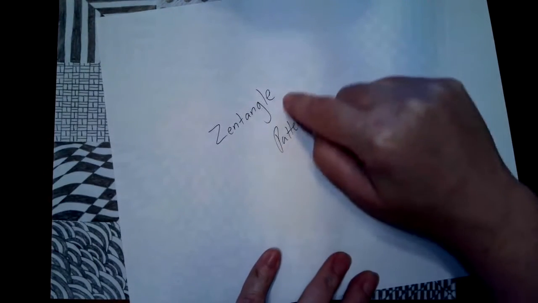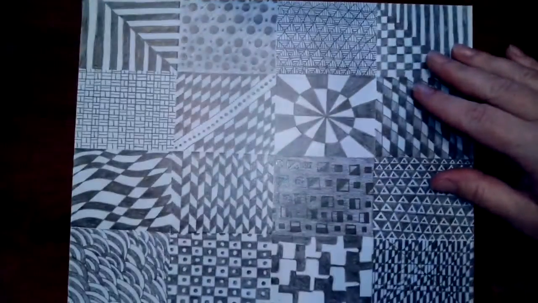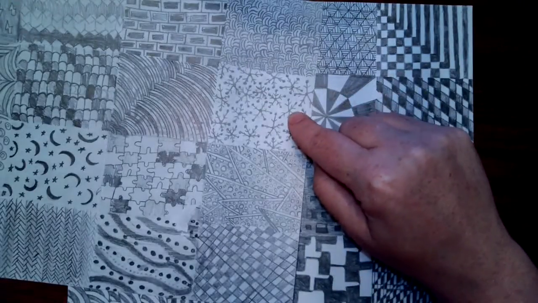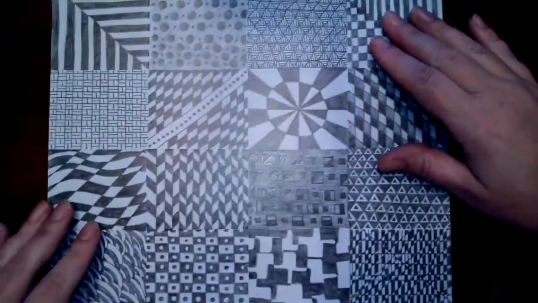But if you want to look for ideas online, type in Zentangle patterns and you're going to see all kinds of neat ideas that are available that you could use. So Zentangle patterns. So Google that if you need to. But first I'd see what you could do that's original. Like that one person over here, she did snowflakes, stars and moon, music notes. So what could you do that's just a little different than everybody else? Okay. Let me know if you have any questions.